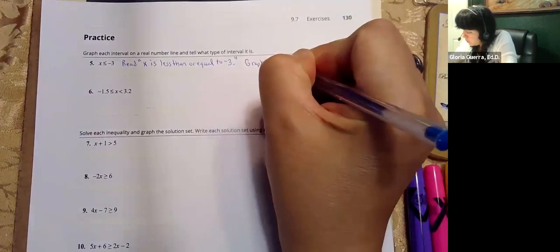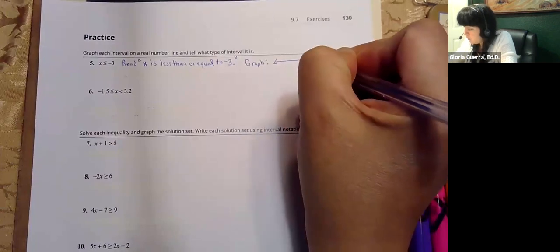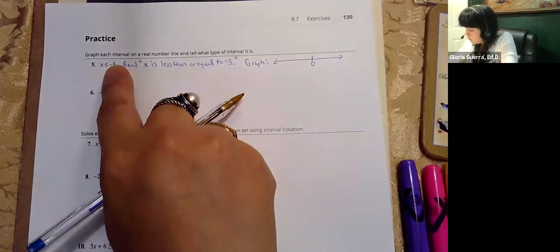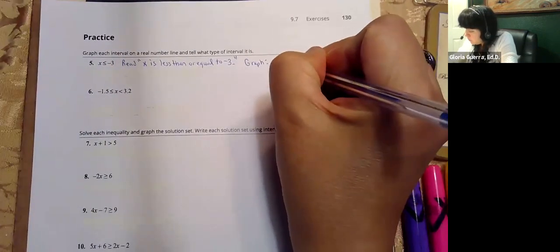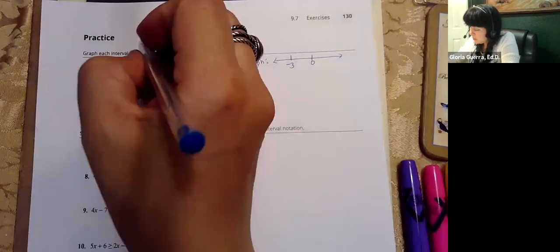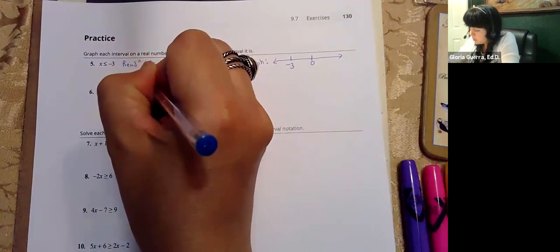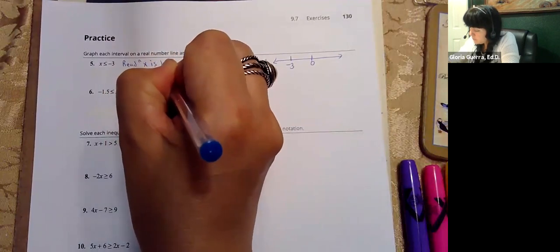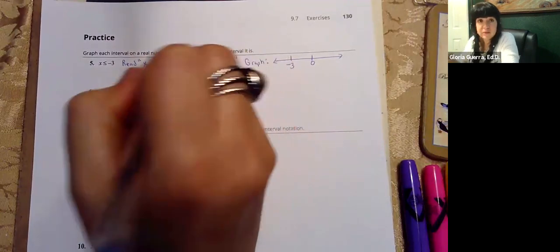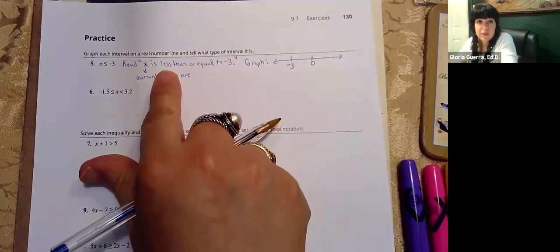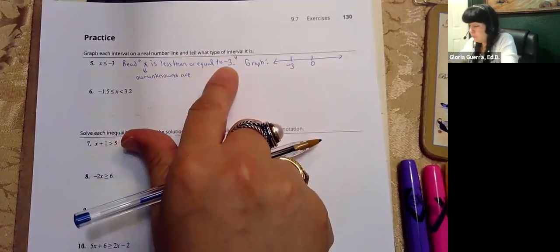I always plot 0 to give me some orientation. And then I will plot the endpoint, which is -3, somewhere out here. X stands for our unknowns, and in this case the unknowns are supposed to be represented by being less than or equal to -3.